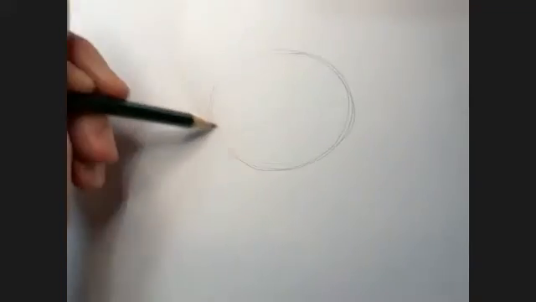Okay, so let's see. There we go. Okay, so an owl. Why don't we just do an owl creature, an owl type creature? So we're going to start with a circle, like that. I'm just being rough and messy. It doesn't have to be perfect.